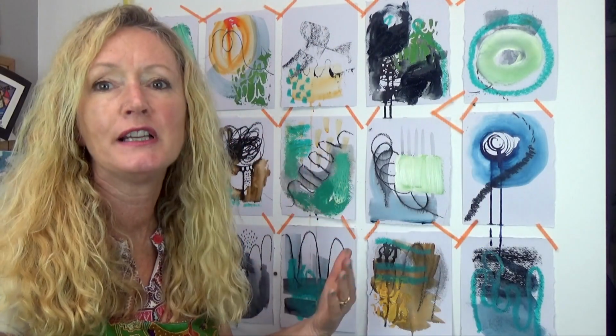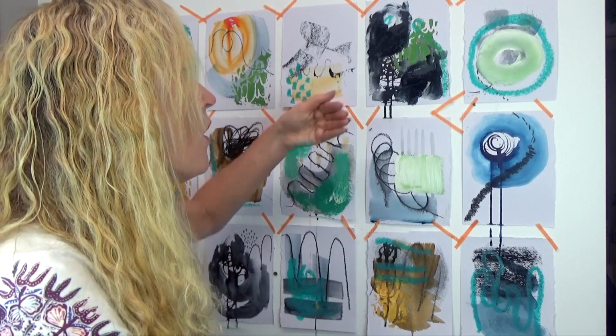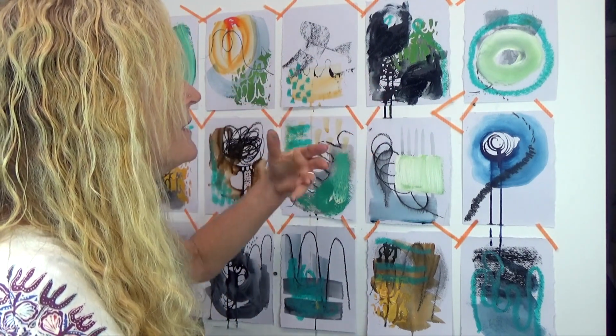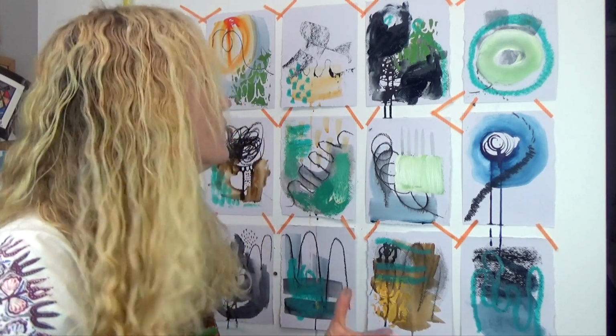Don't be afraid of really pushing the darks, because you can always bring light back over the top of the dark, and sometimes that's where you'll find a lot of oomph and a lot of contrast.